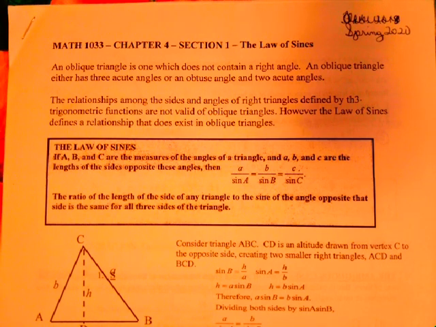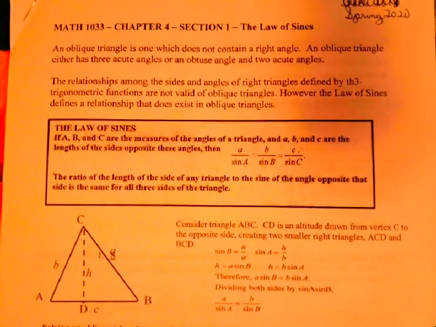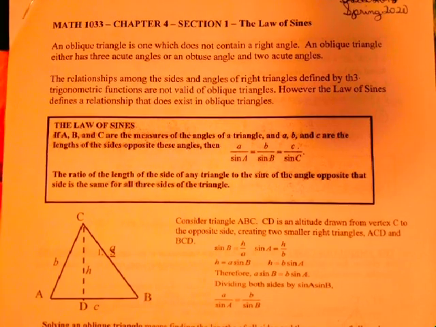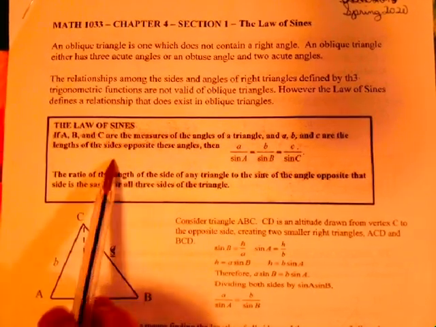Since these triangles don't have right angles, we cannot use sine, cosine, and tangent or any of those other trig functions. That's the bad news. The good news is we have different rules that we can use to help us solve these. The first one we're going to look at, in section 4.1, is the Law of Sines.